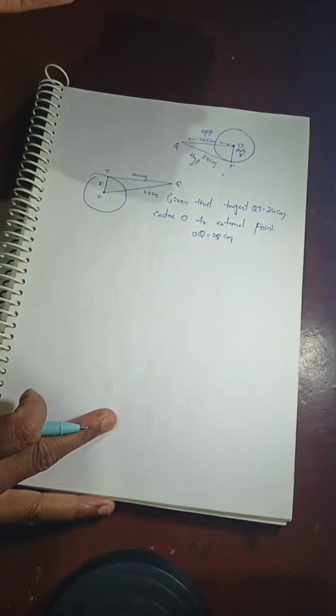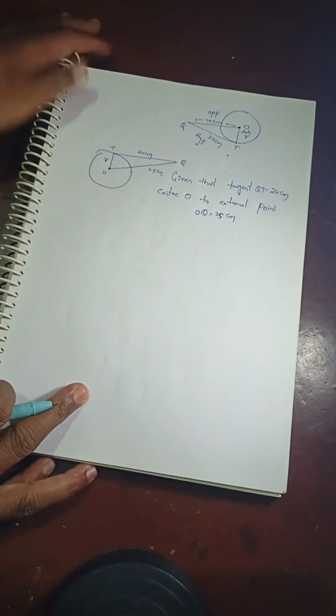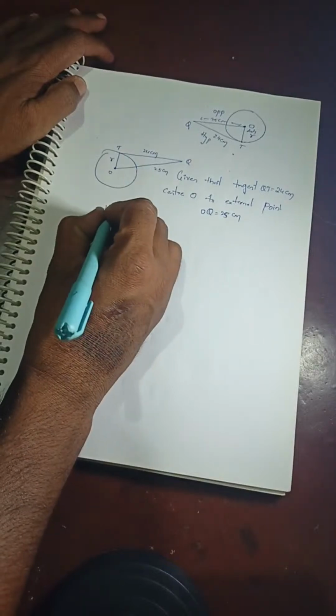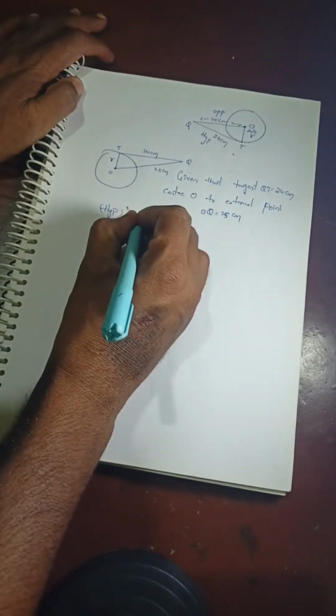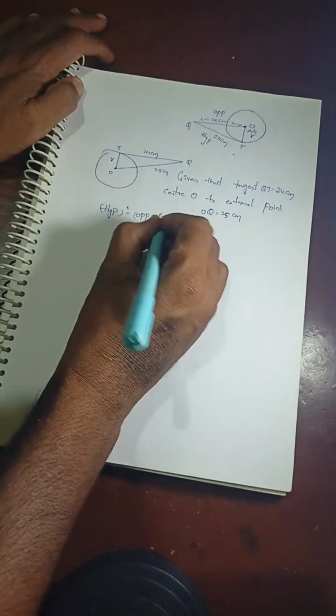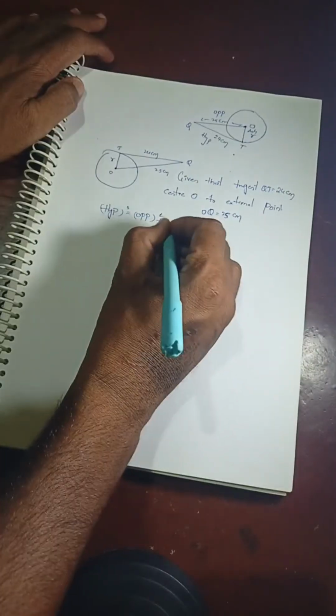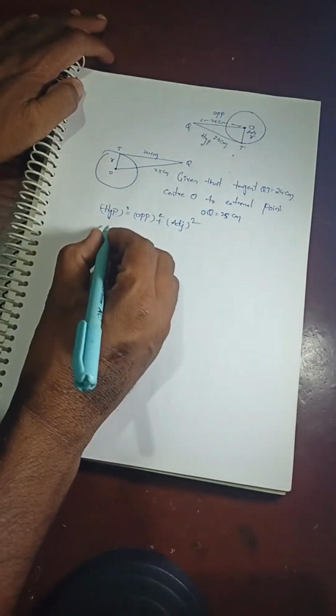Now by Pythagoras theorem we are going to do this. What is Pythagoras theorem? Hypotenuse square is equal to opposite whole square plus adjacent whole square. What is the hypotenuse value? We already know.